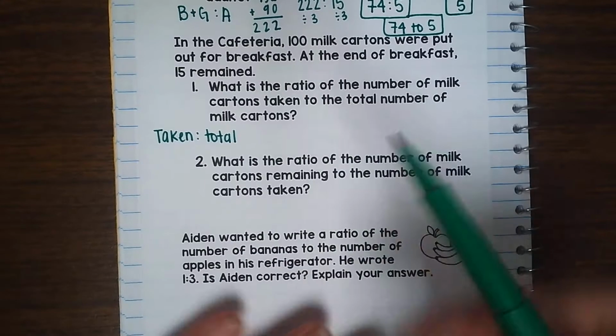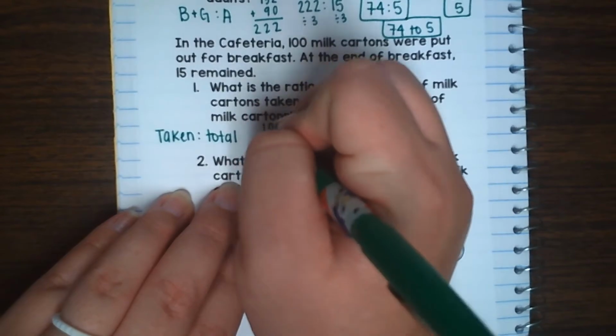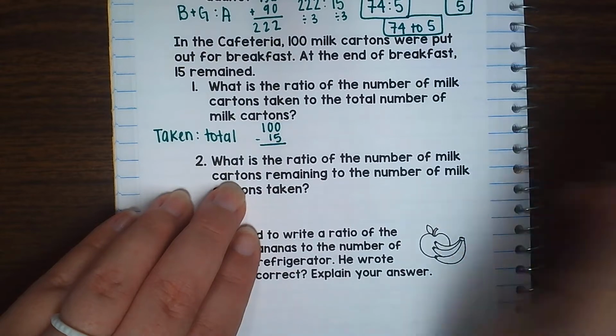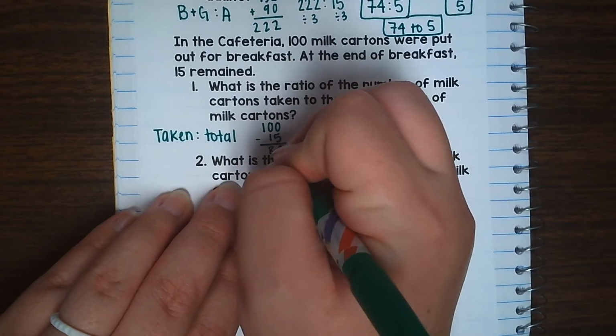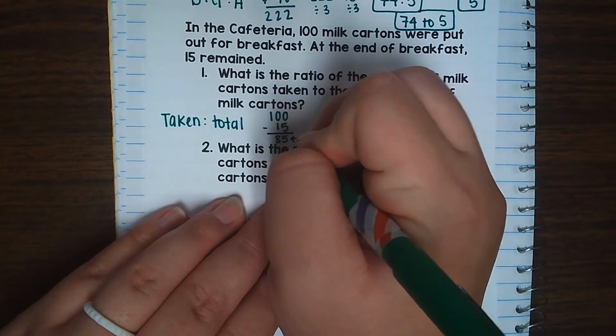Well, I know that 100 milk cartons were put out and that 15 remained. So if we subtracted, that would give us 85 milk cartons that were taken.